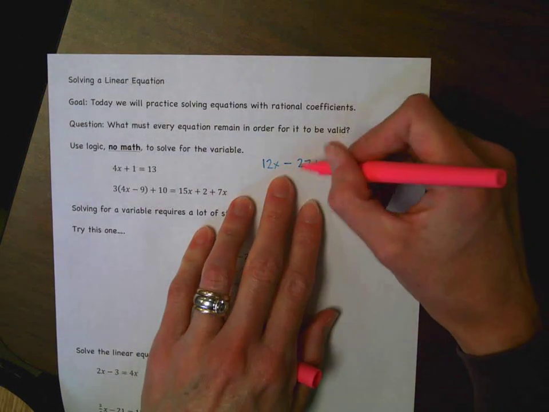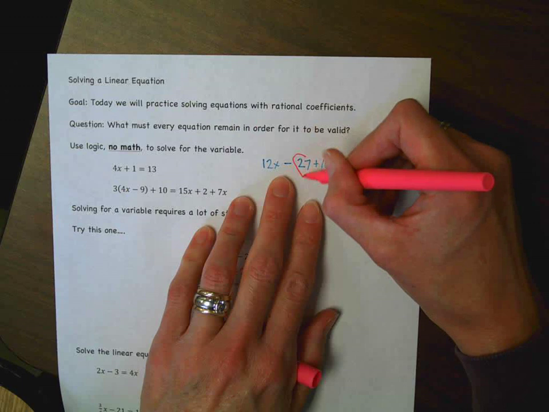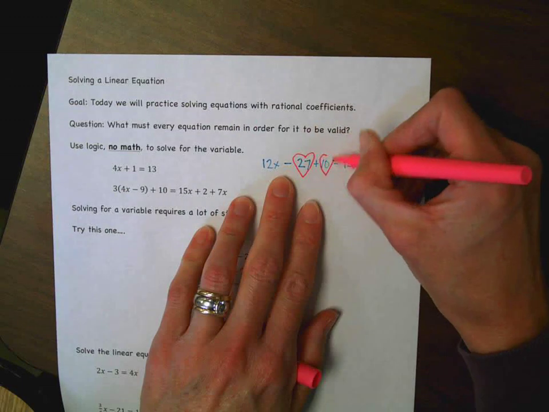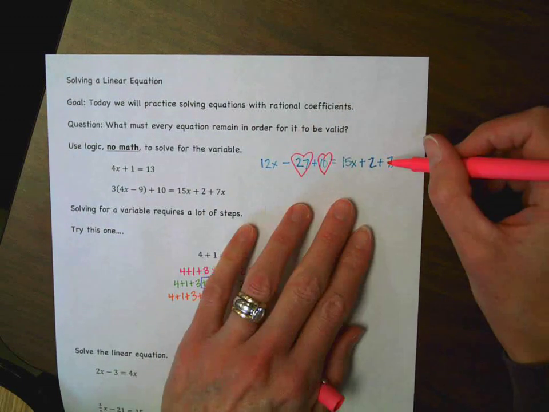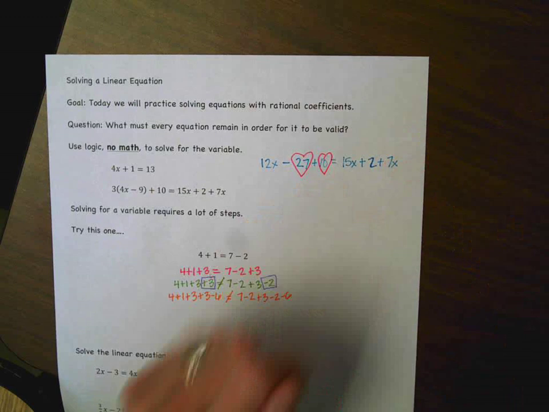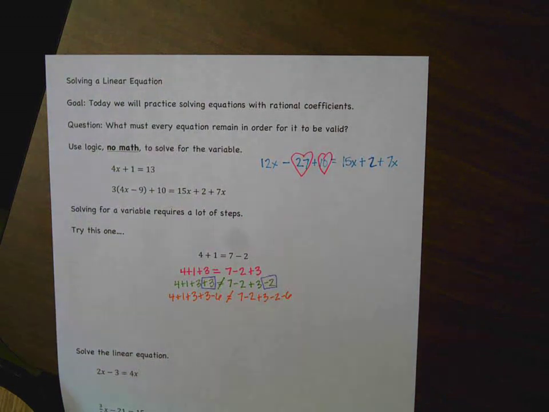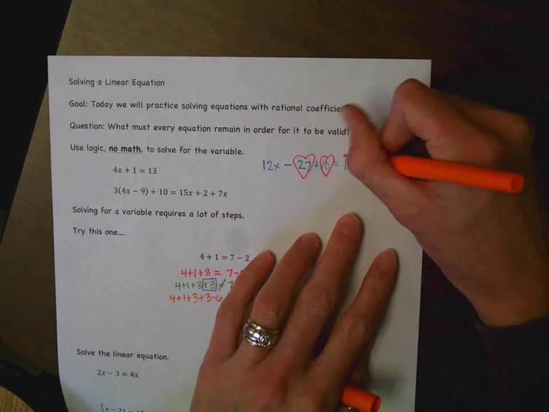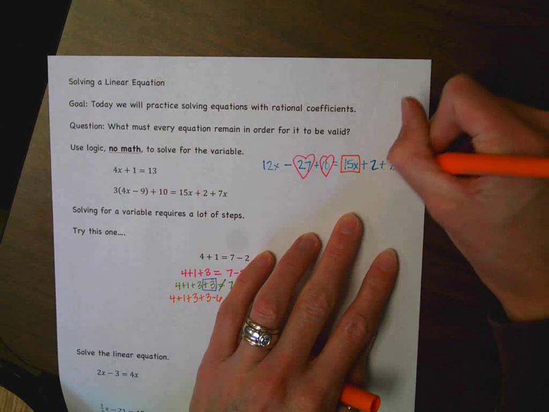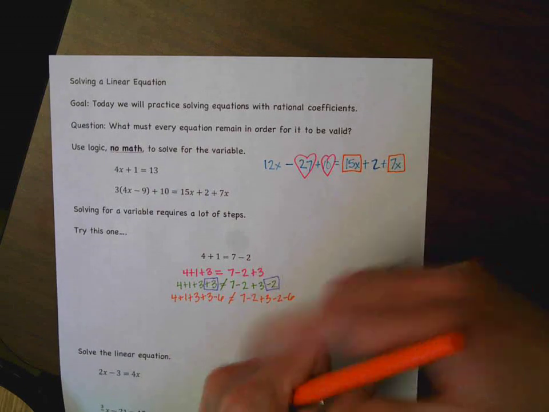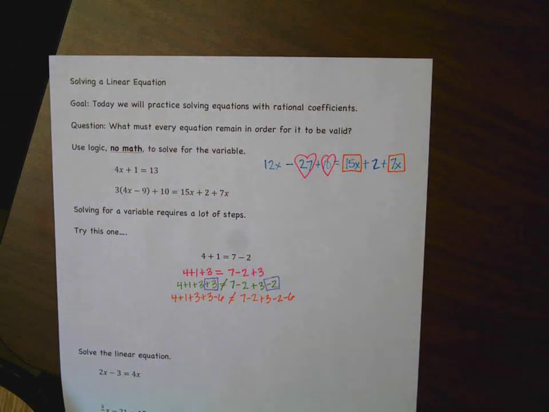So on this side, the like terms that you have are the constants. And on this side, the like terms that you have are the variables.